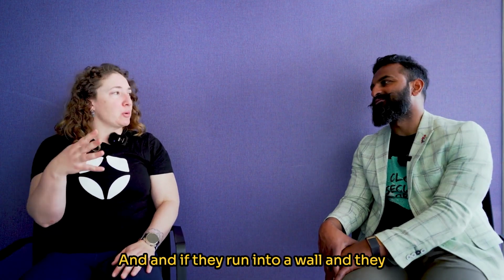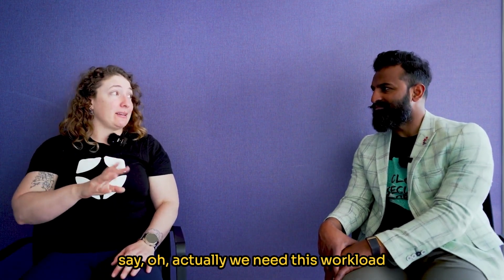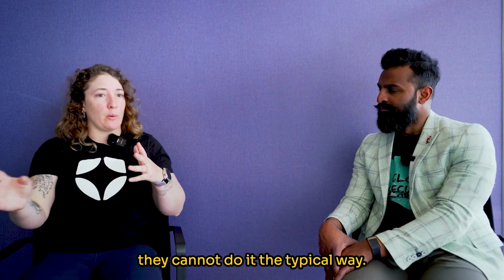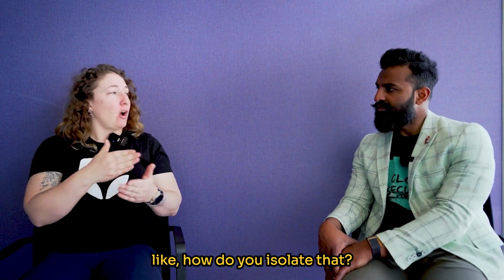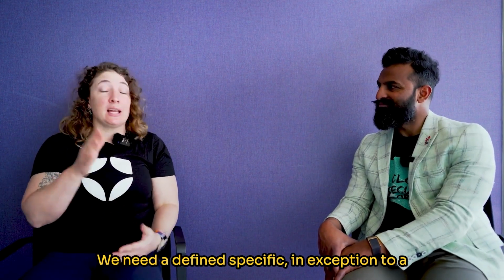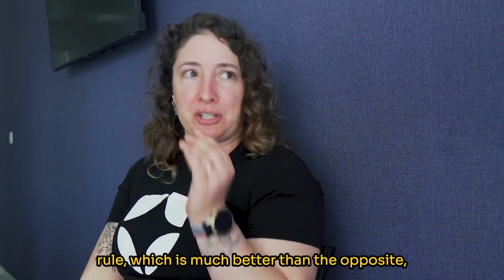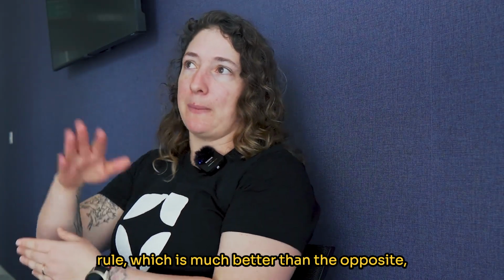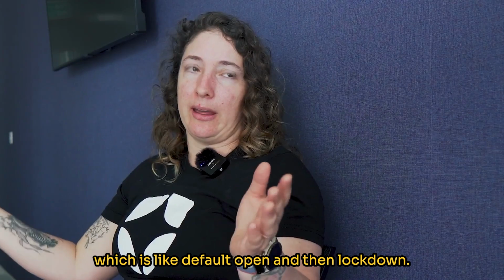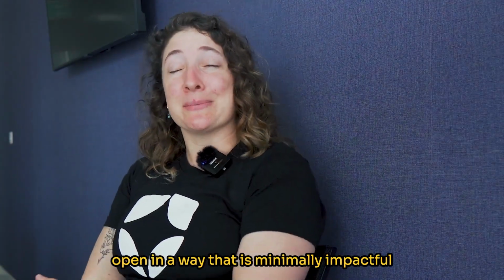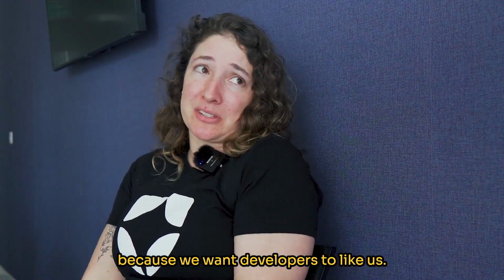And if they run into a wall and they say, oh, actually, we need this workload to have elevated permissions, they cannot do it the typical way, and they have to find out how to isolate that. Obviously, we need a different namespace. We need a defined specific exception to a rule, which is much better than the opposite, which is default open and then lockdown. We want a default lockdown and then open in a way that is minimally impactful, because we want developers to like us.